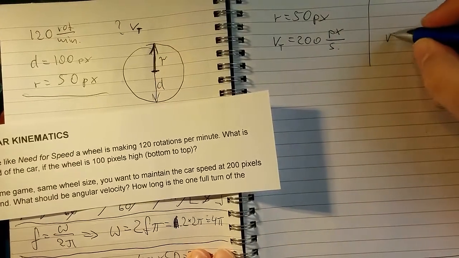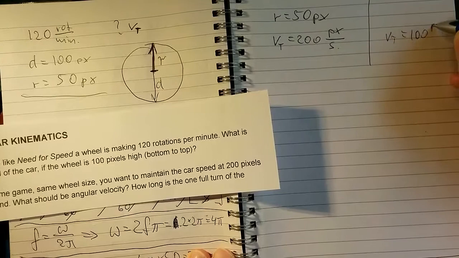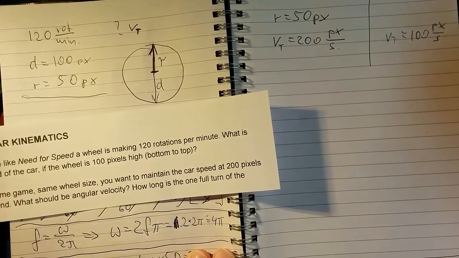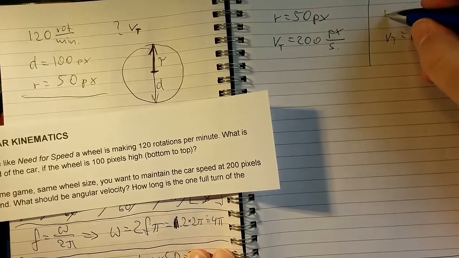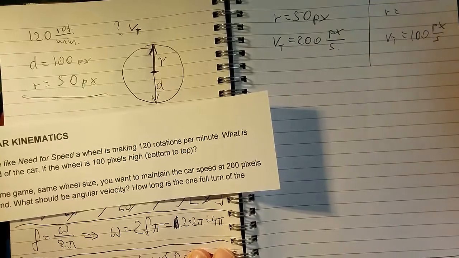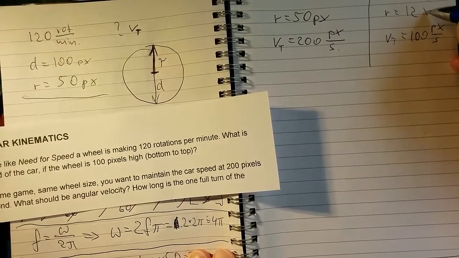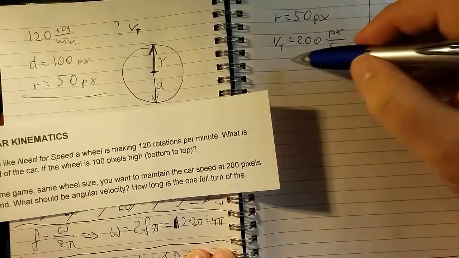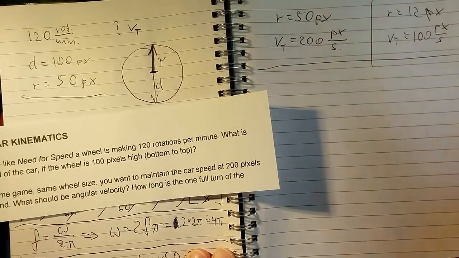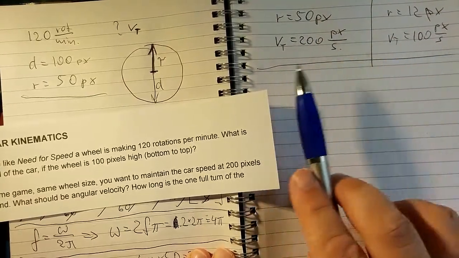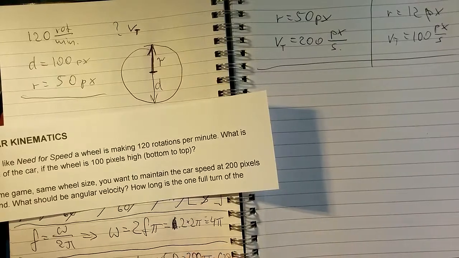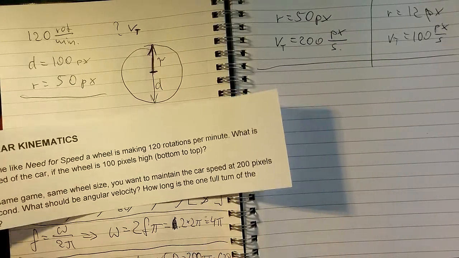In my case it was 100 pixels per second, and the radius of my skull was significantly lower. I think it was about 12 pixels. In both ways the calculation would be exactly the same. So these are two sets of data for two different exercises, two different tasks.